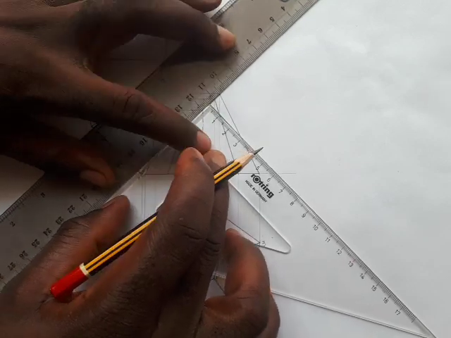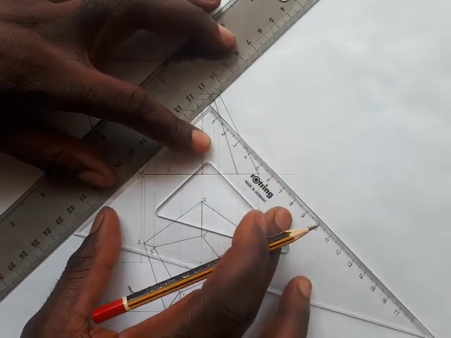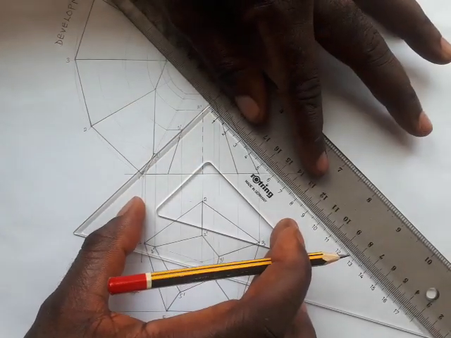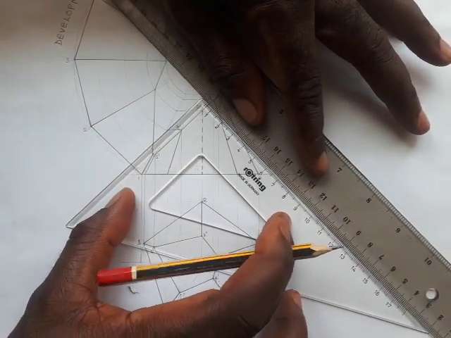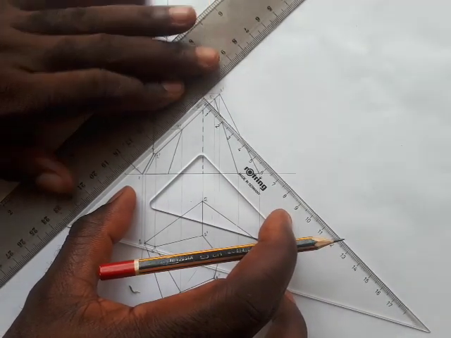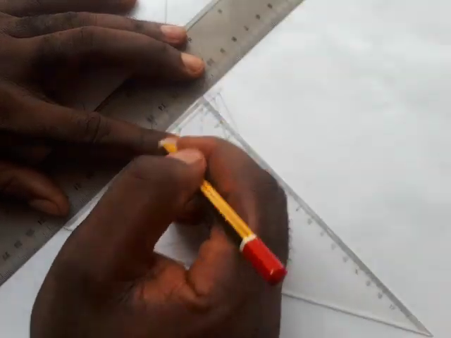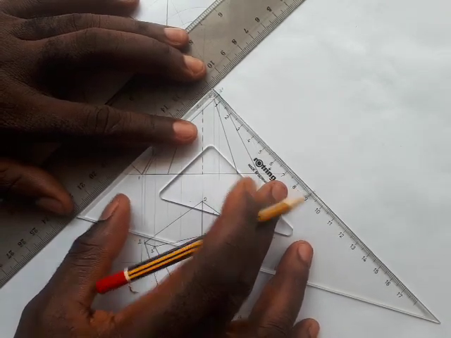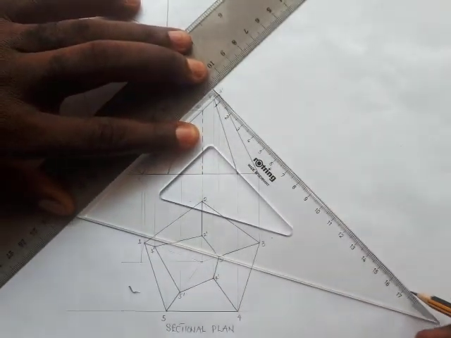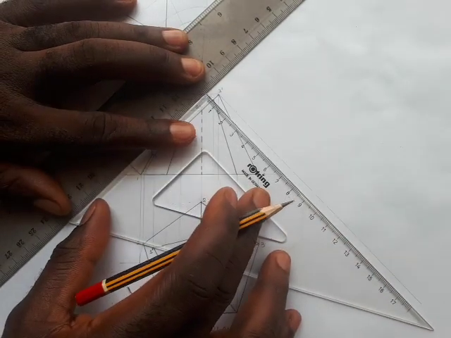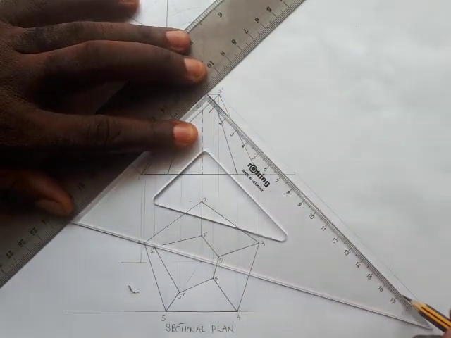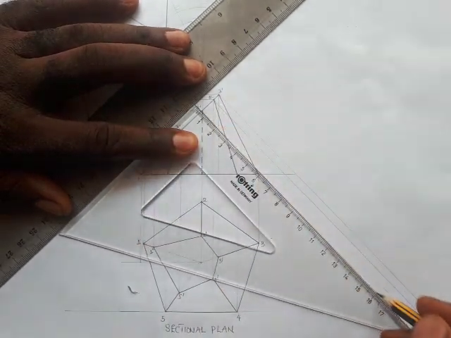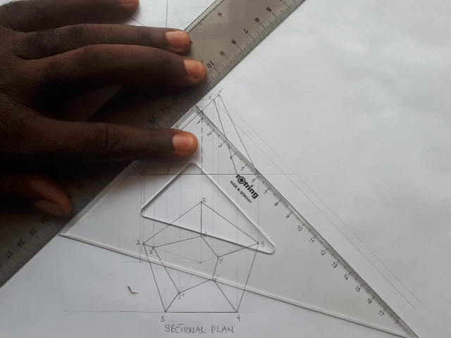When I'm drawing lines, they may not be able to touch each point. So after putting my set square like this, I hold it, put my ruler here and adjust it backward a little bit, then come back here and place it. Remember, any line I'm drawing is perpendicular to this surface. I'm going to draw thin lines from each point down, because I want to draw my true shape here. So you draw all the points.